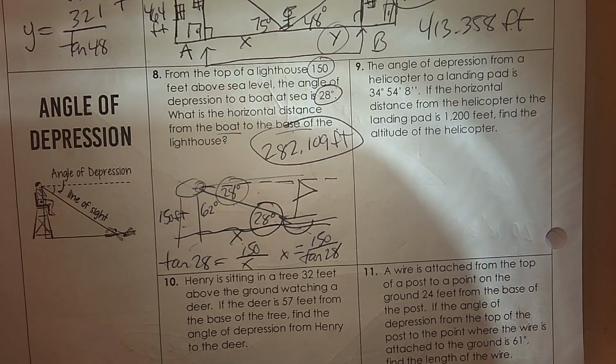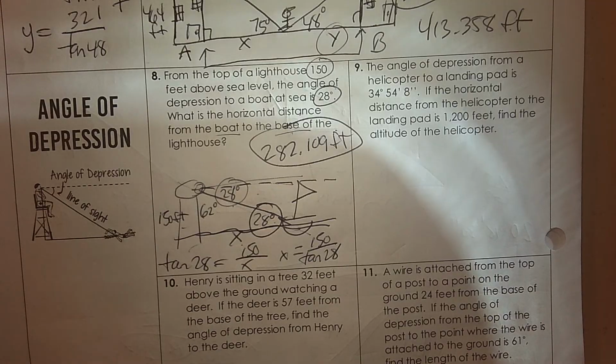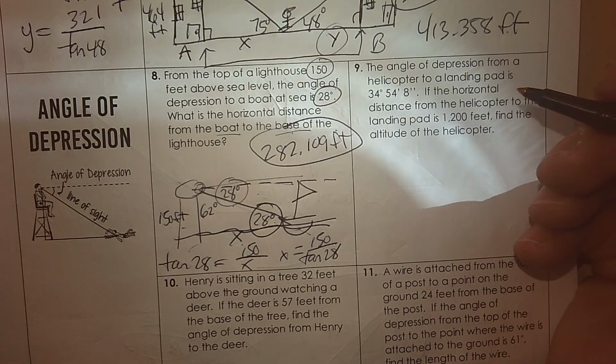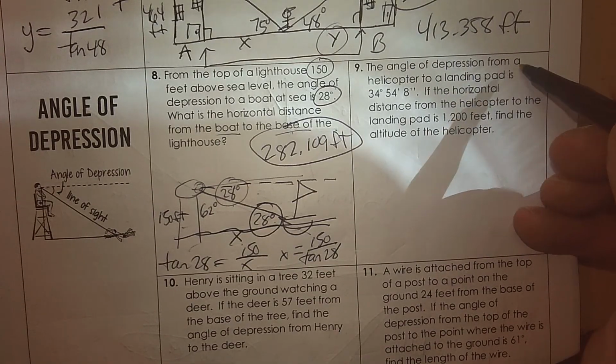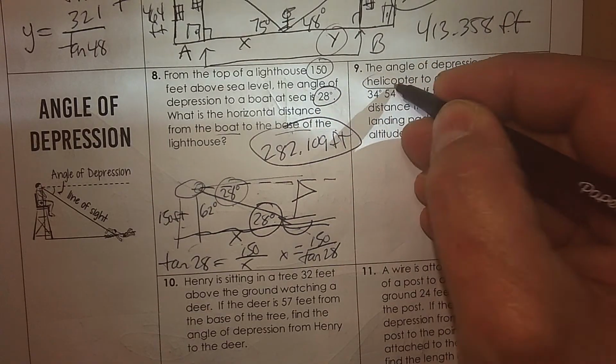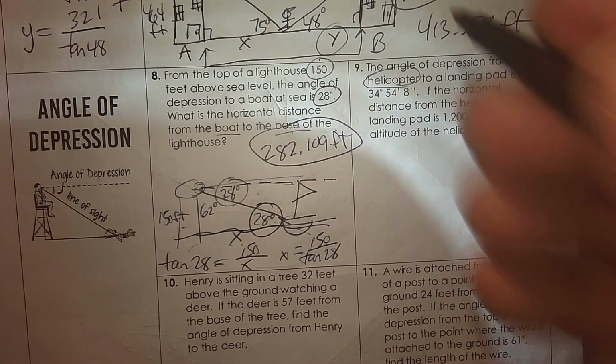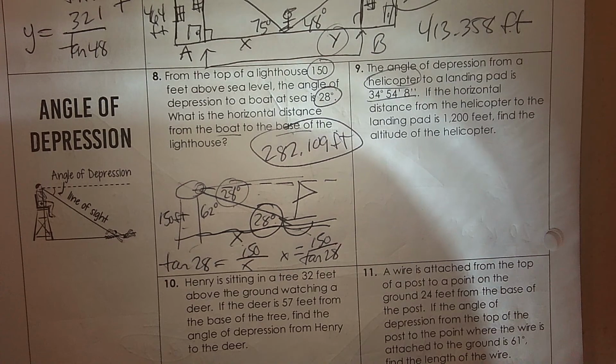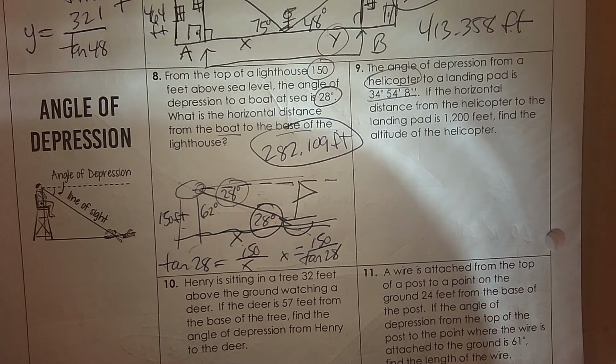Number 9. The angle of depression from a helicopter, oh, that makes me sad, to a landing pad is 34 degrees, 54 minutes, and 8 seconds. If the horizontal distance from the helicopter to the pad is 1,200 feet, find the altitude of the helicopter. Altitude means height.